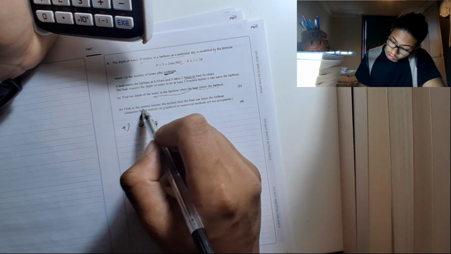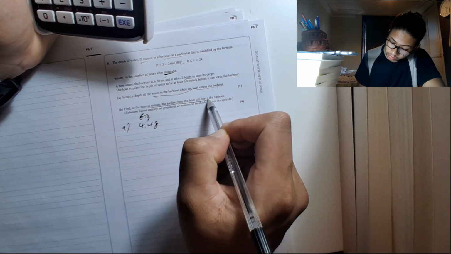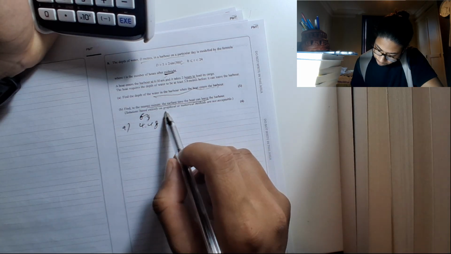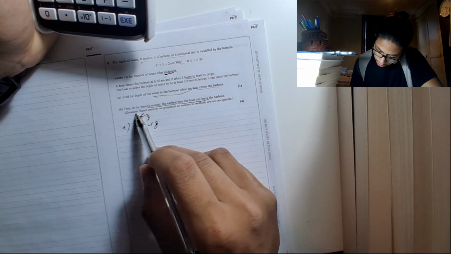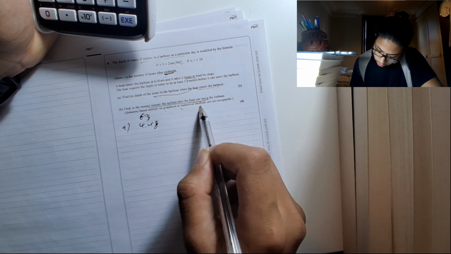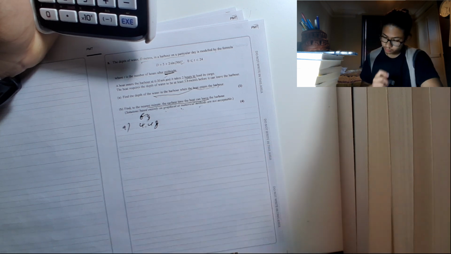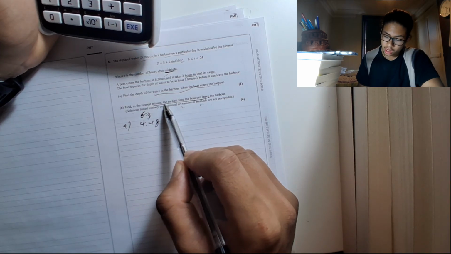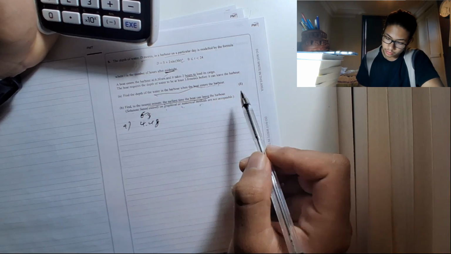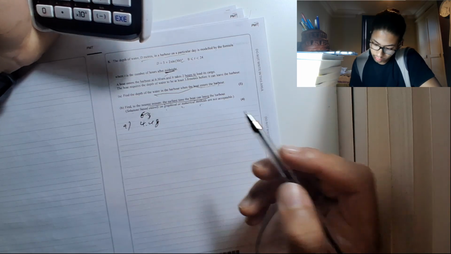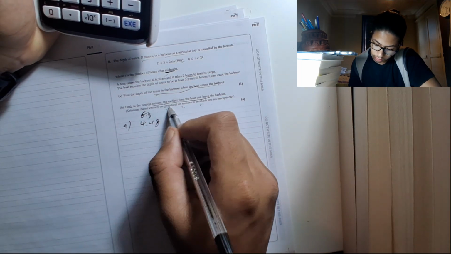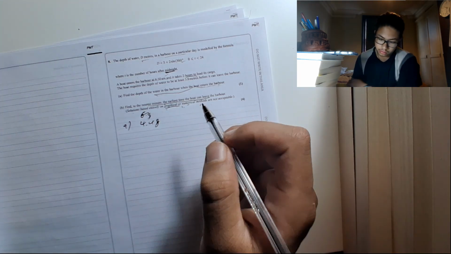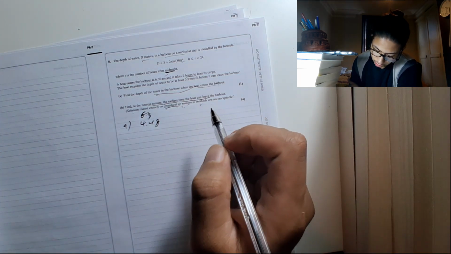Find to the nearest minute the earliest time the boat can leave the harbour. Solutions based entirely on graphical or numerical methods. What? How are you meant to do this? Find to the nearest minute the earliest time the boat can leave the harbour. But I don't know how to solve anything entirely on graphical. What does this even mean?